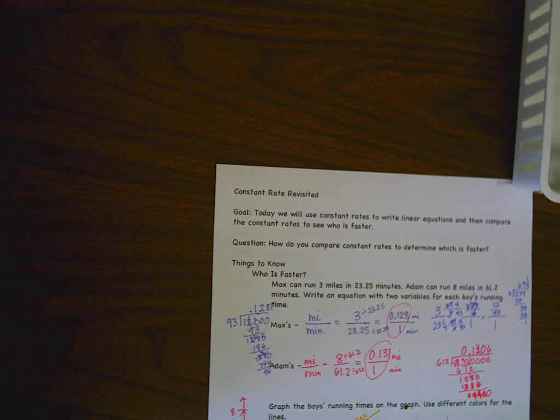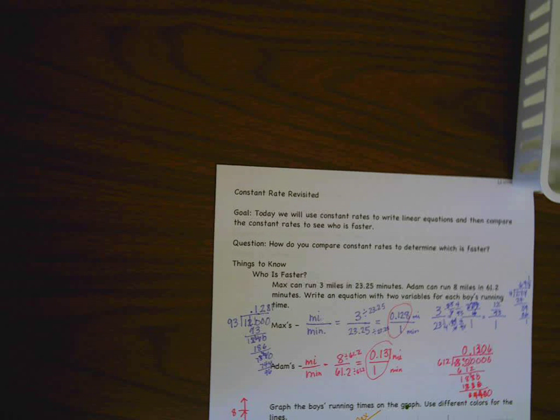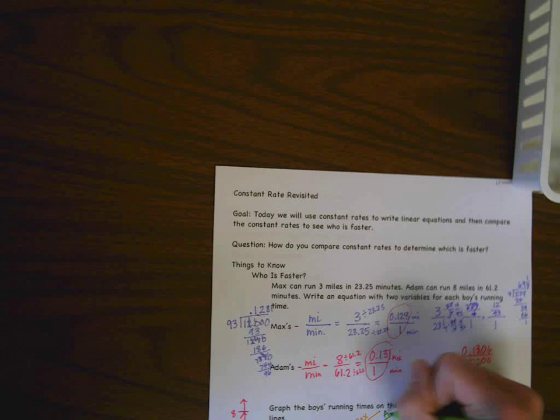And then he was at 0, and his unit rate was in 1 minute. He went a little further, so about there. I mean, not even that much probably, but so his line goes like that. This would be Adam.